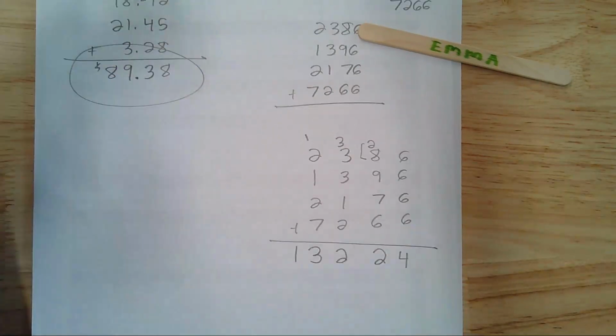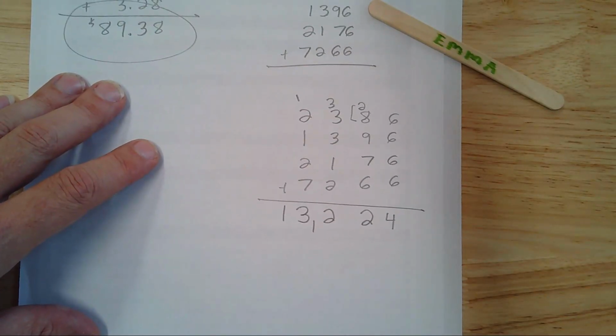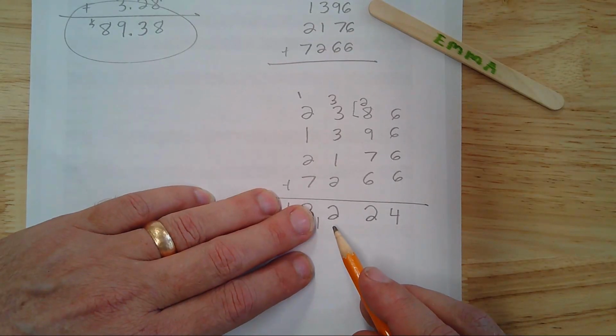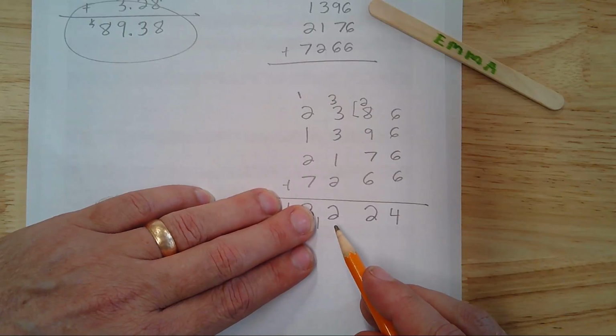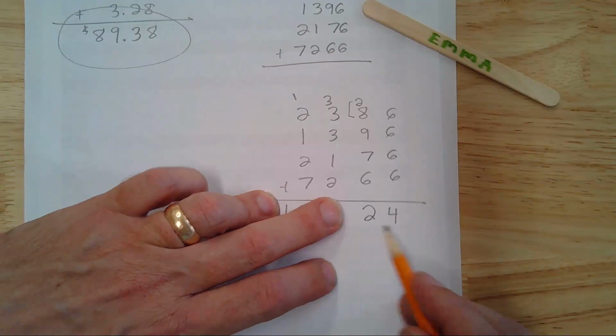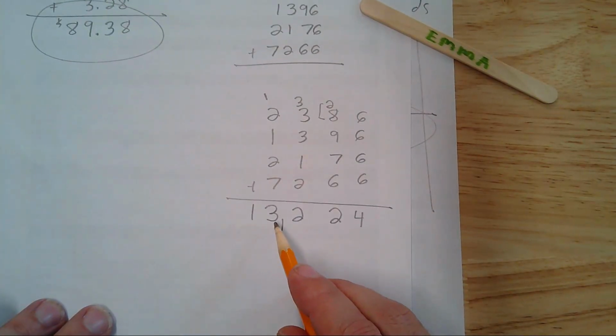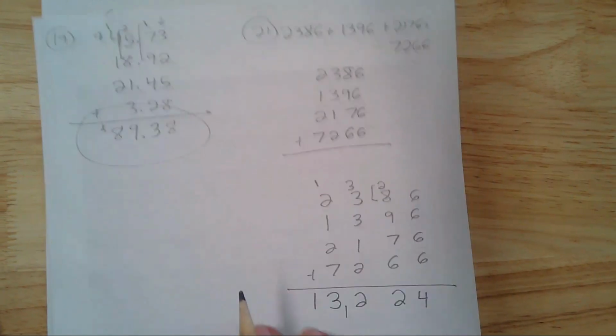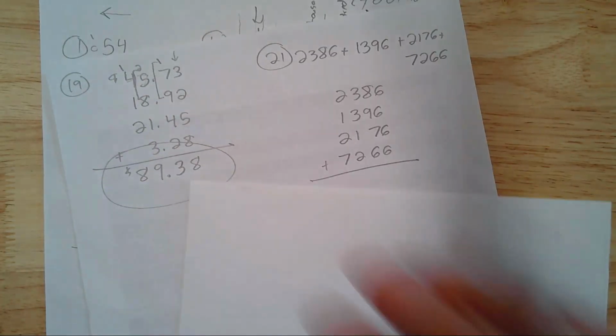So combine it all together, and what's my final answer? 13,224. What number is that? 13 thousand, 2 hundred, 24. Yep, 13,224. All right.